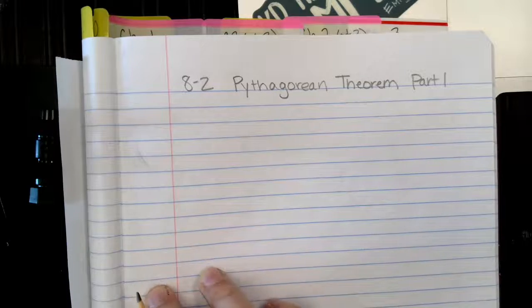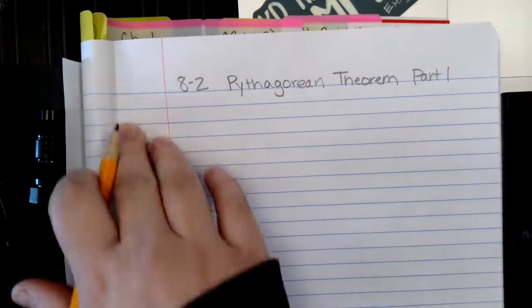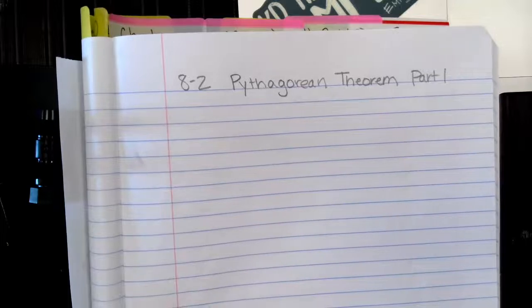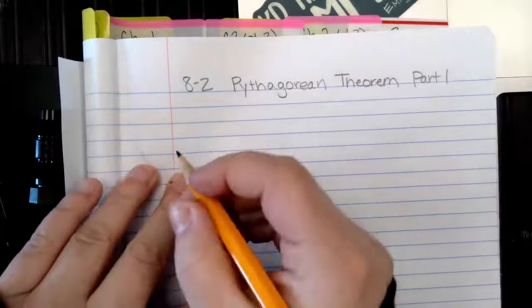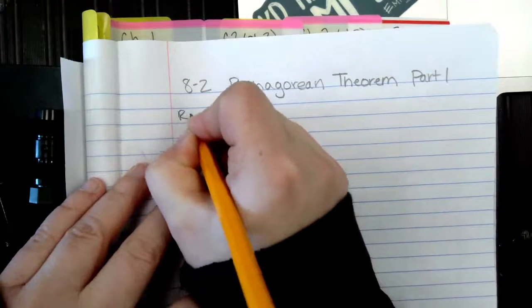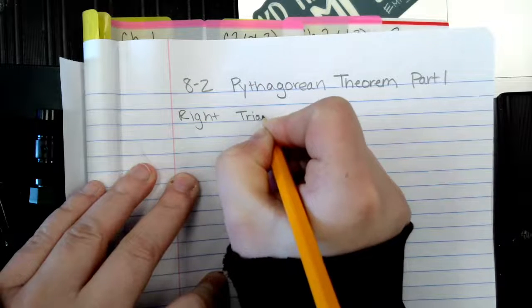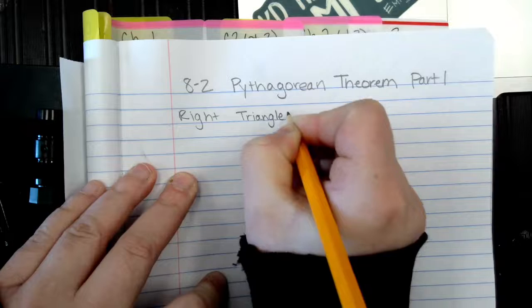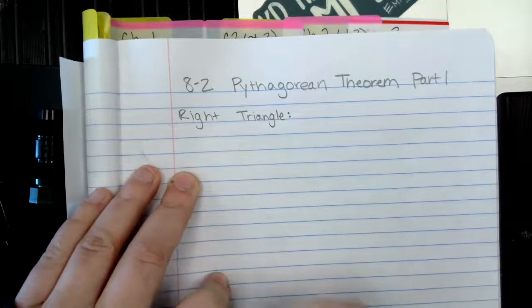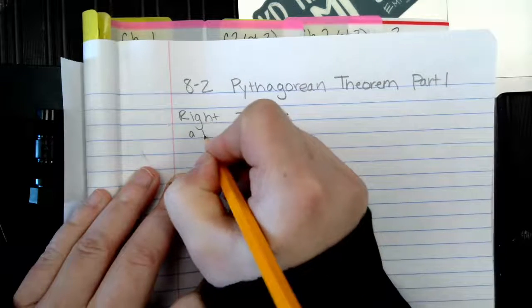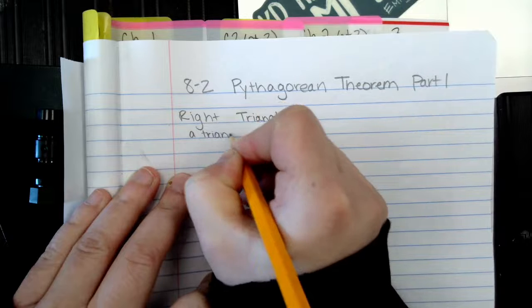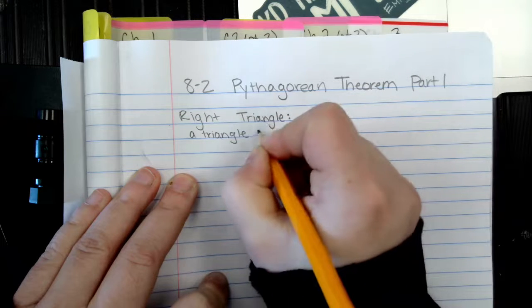It's very interesting. All right, so to start with the Pythagorean Theorem, the first thing that we need to do is talk about a right triangle. What is a right triangle? A triangle with how many angles are 90? How many are 90 degrees, though? With one angle that's 90 degrees.